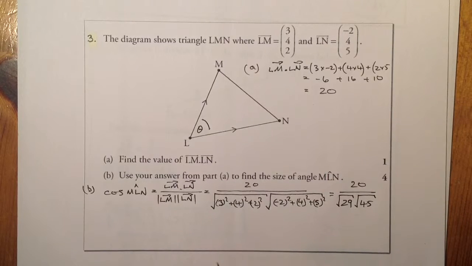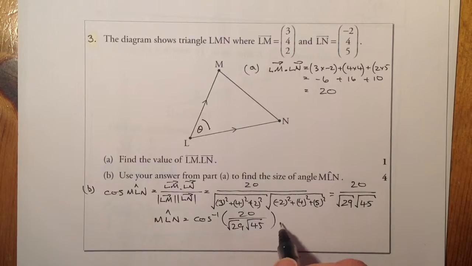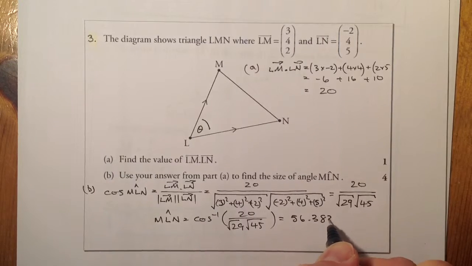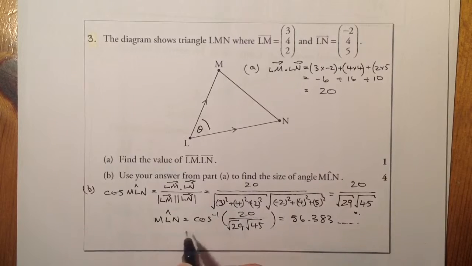Right, so let's go ahead and work out the angle. The angle MLN is going to be the inverse cosine, and I'm just going to put all of this into my calculator. Either put it into fraction form or make sure that you know how to put that into your calculator to be able to work out the angle. So into the calculator with it, and what we should get out of there should be 56.383. That's going to be in degrees, but I'm going to answer to one decimal place. So the angle MLN will be 56.4 degrees to one decimal place.